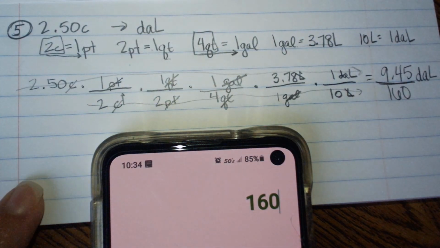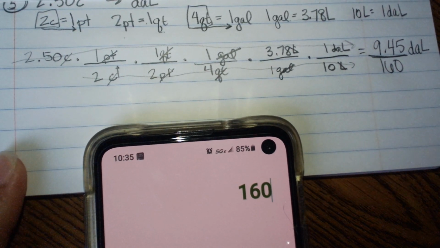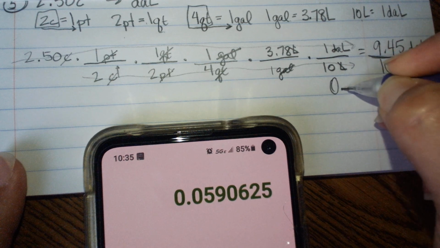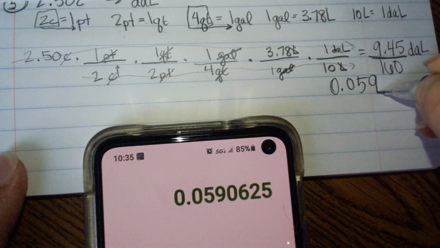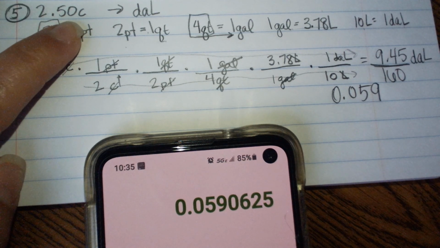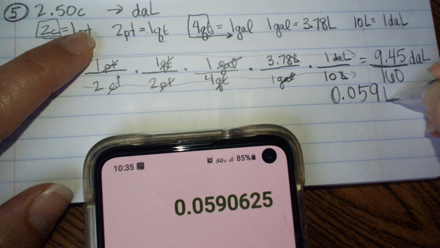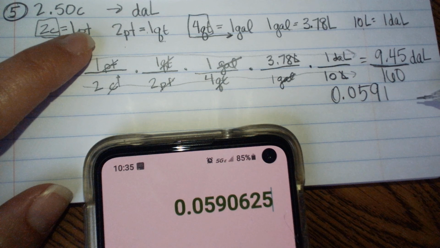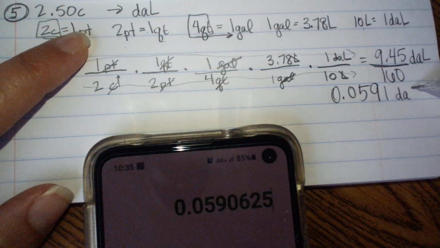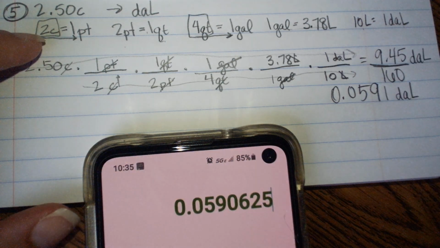And I have to divide that number to get my full answer. So I'm going to say 9.45 divided by 160 equals 0.059. And we look back at what we started with. We had 3 numbers. We'll talk about significant digits coming up, but the most accurate answer would be 0.0591. I will not count it wrong for right now if you just have 0.059.